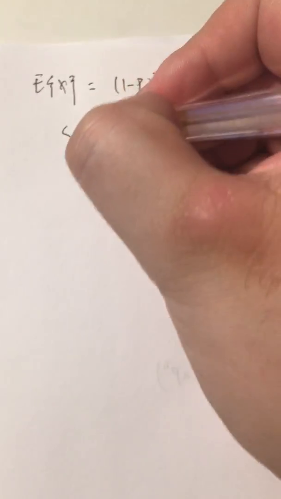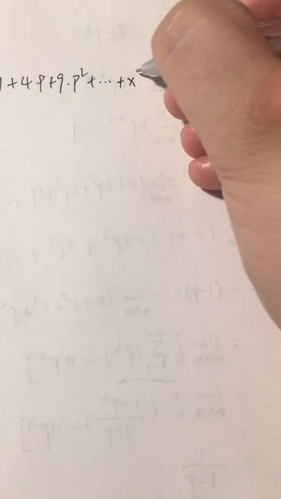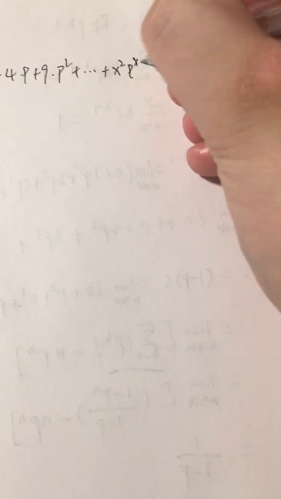So again, we let s be the sum from x equals 0 to infinity of x squared p to the power x minus 1, which is the limit when n goes to infinity of 0 plus 1 plus 4p plus 9p squared plus and so on, plus x squared p to the power x minus 1.